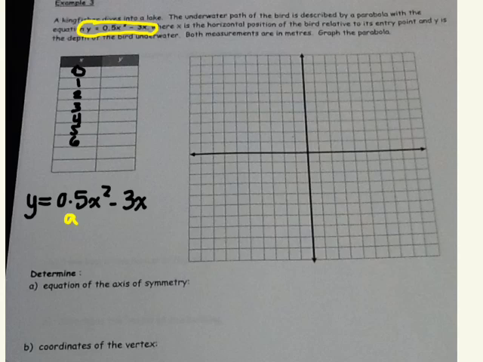0.5. Is that a positive value or a negative value? Is 0.5 positive or negative? So this graph will open up or down? It's going to open up. Okay, I want you to think about this for a second. We know that because a is positive, it's going to open up.